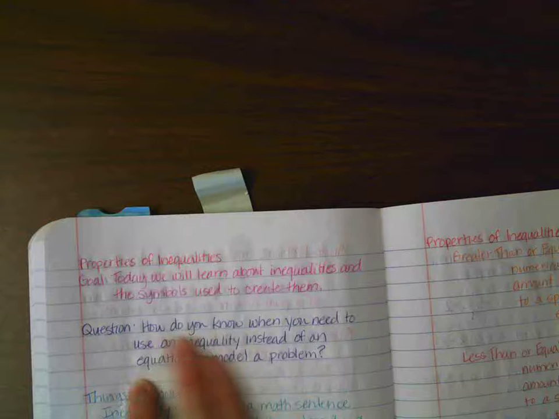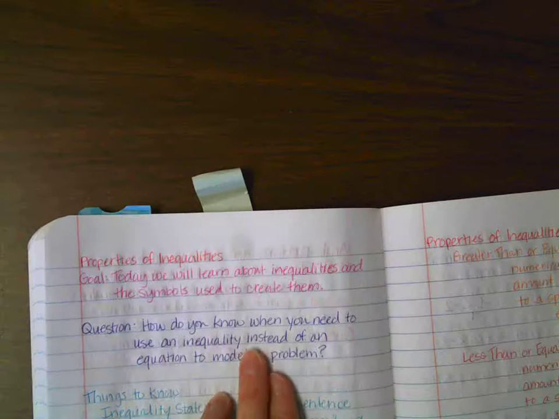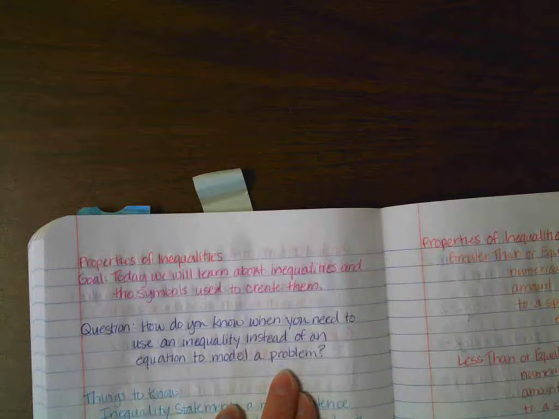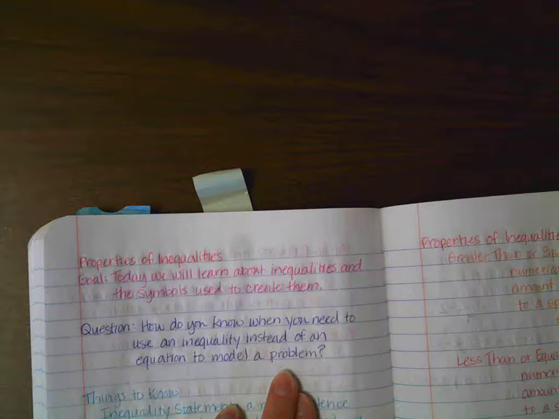Let's go back to our question of our lesson. Our question of our lesson today was, how do you know when you need to use an inequality instead of an equation to model a problem? The thing that I want you to remember with this is you use an inequality symbol when there could possibly be more than one answer. Okay, I hope that makes sense to you.